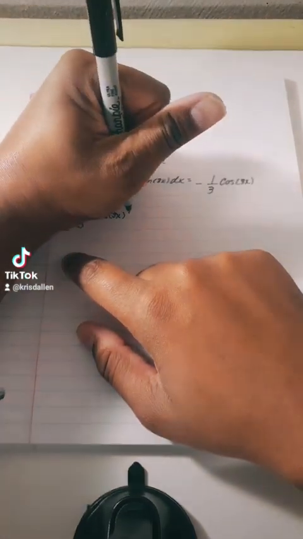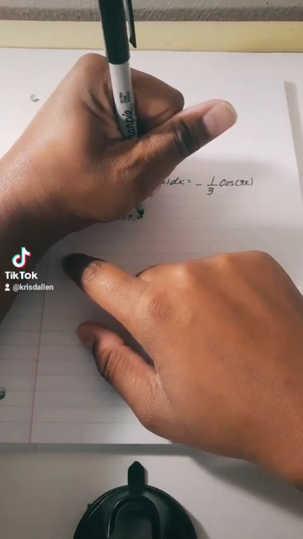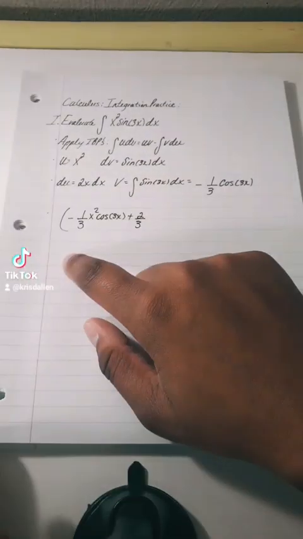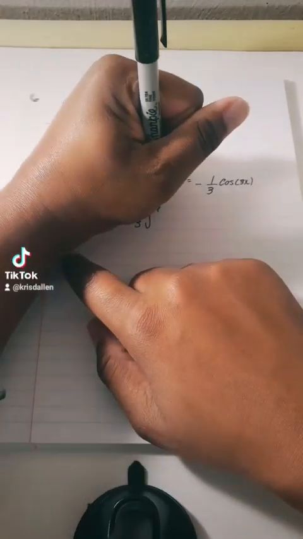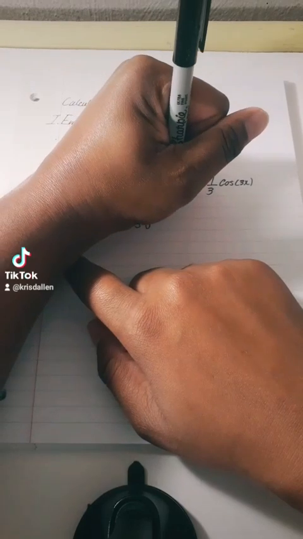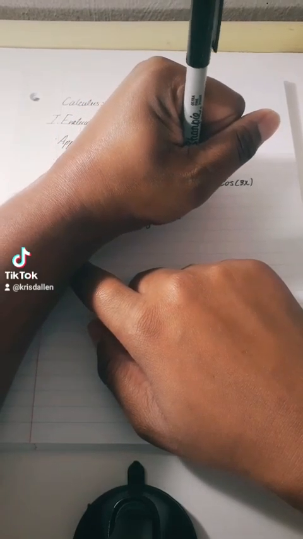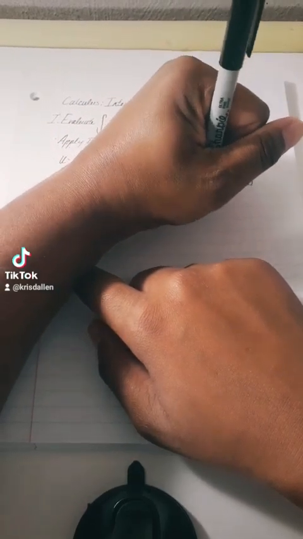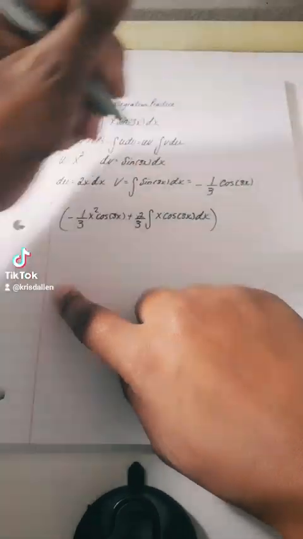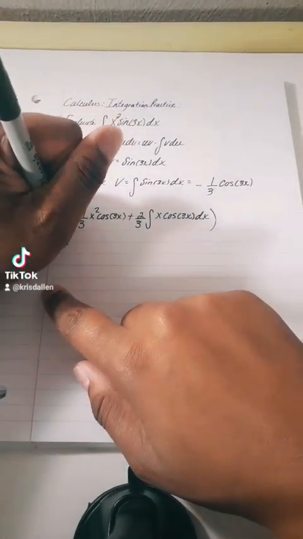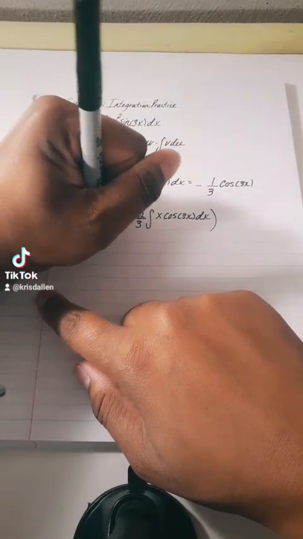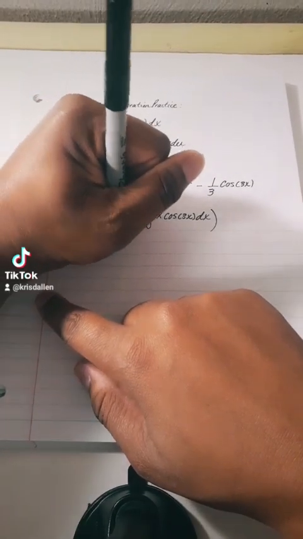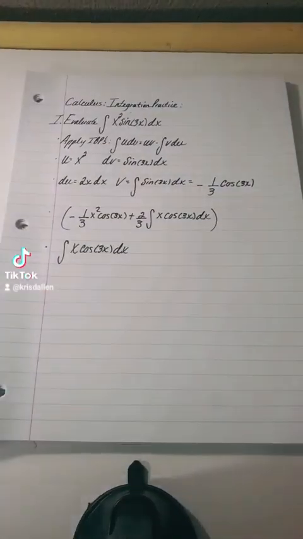Two negatives make a positive, so I'll end up with a positive 2/3 on the inside of the integral, which is just a constant, so I can factor it out front. And then I'll just have the integral of x times cosine of 3x dx on the inside here. And as I mentioned when we started the problem, we're going to have to apply integration by parts a second time to finish off the problem.